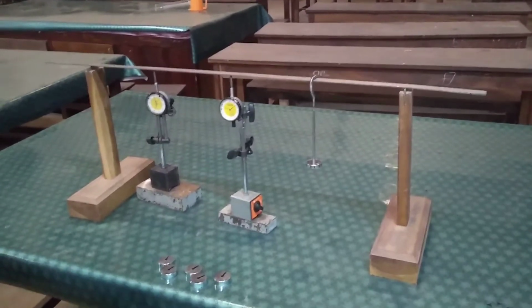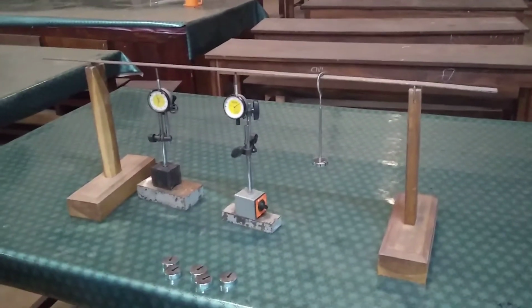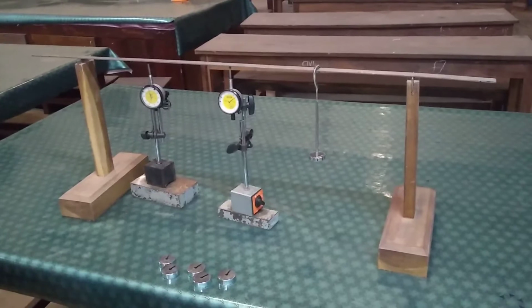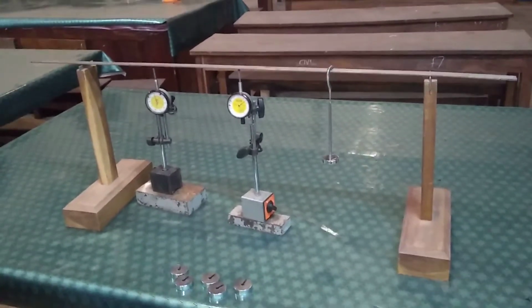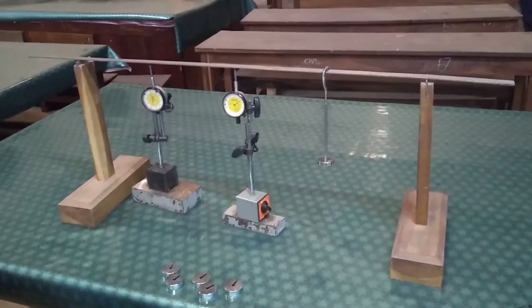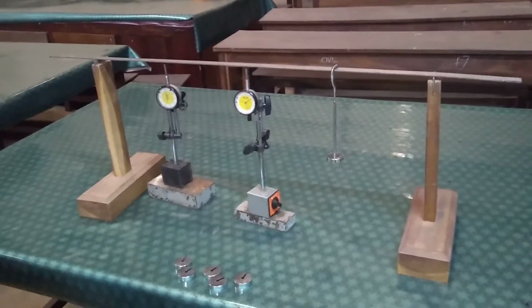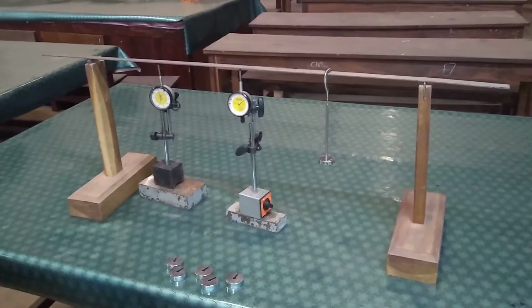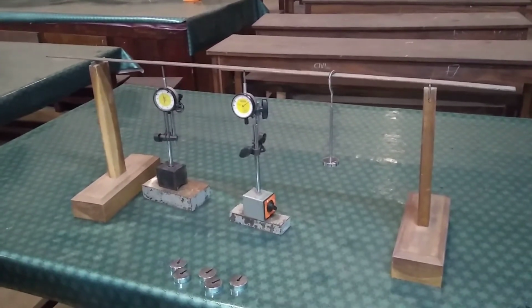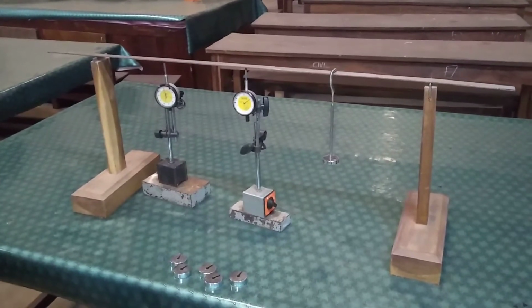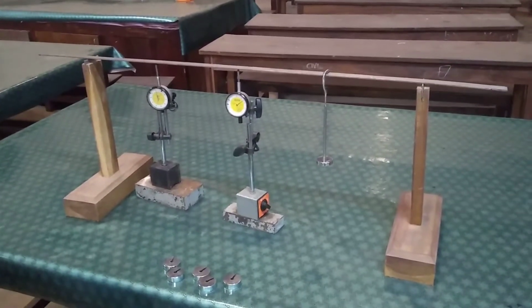This experimental setup we are viewing is to prove the Maxwell reciprocal theorem. The Maxwell reciprocal theorem states that on any structure, deflection at a point due to load at a second point will be equal to deflection at the second point due to the same load applied at the first point.